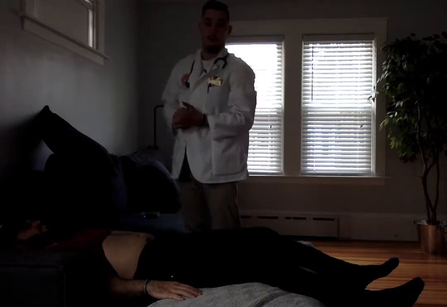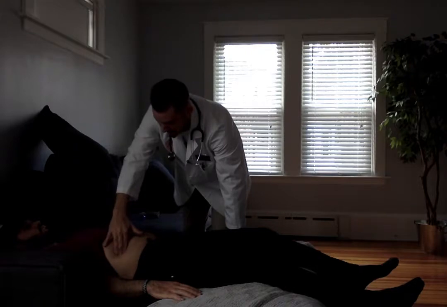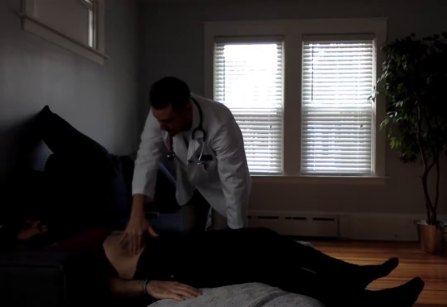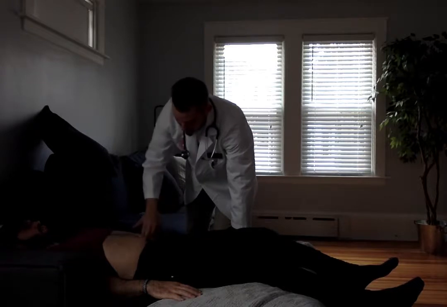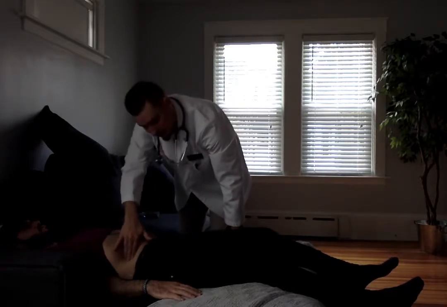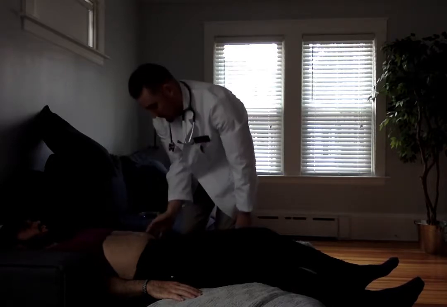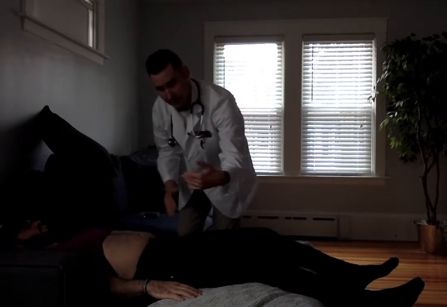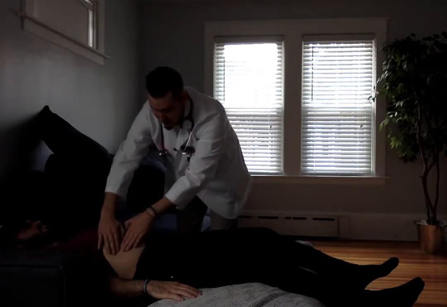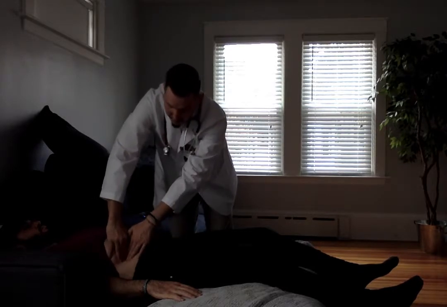So next, I will be doing some light palpation, and I want you to tell me if you feel any pain. Okay. No pain. All right. Next will be deep palpation, and then I will palpate the liver by using the hook technique. So I'm actually going to go in and go under here, and I should be able to palpate.